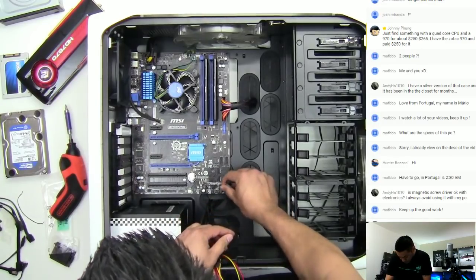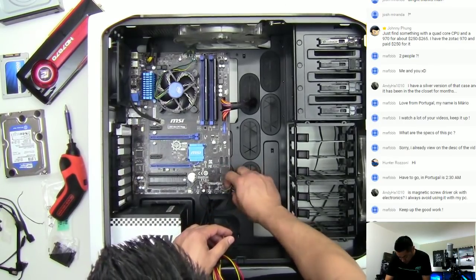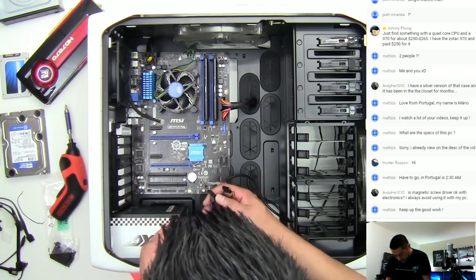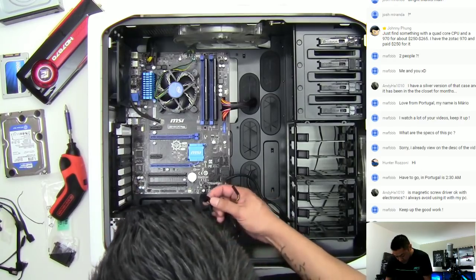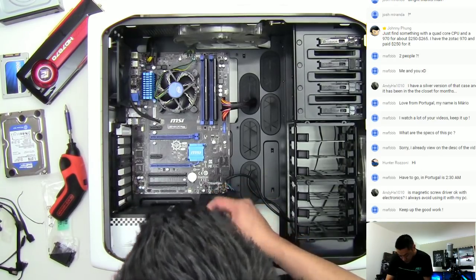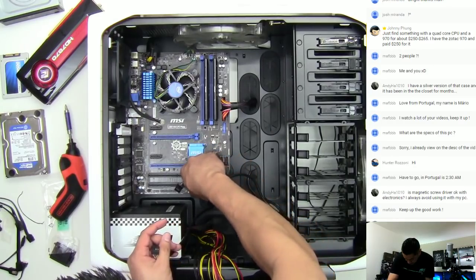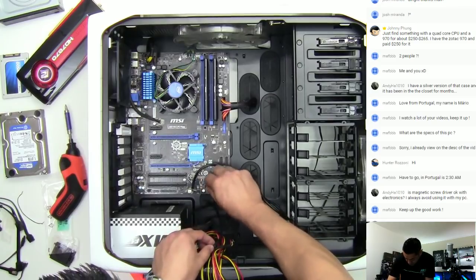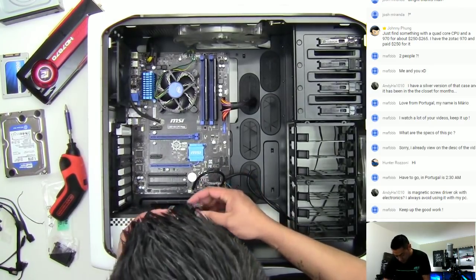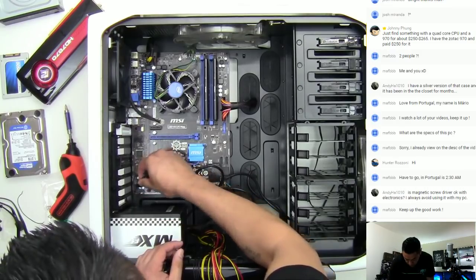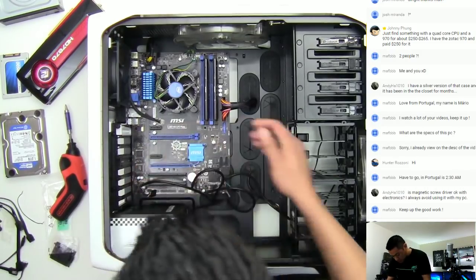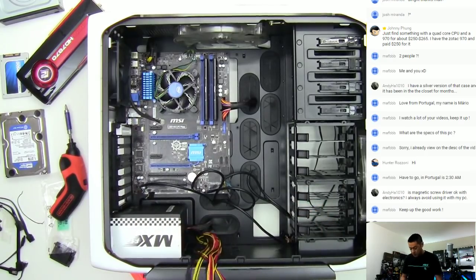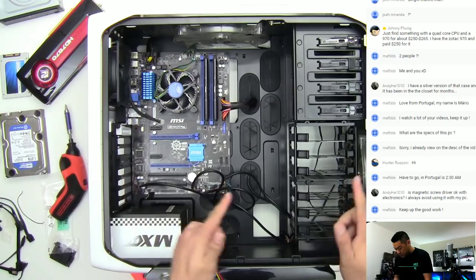Power. I think that's it. Have to look at the manual. I'm only going to do USB, audio. I don't have a FireWire cable for that. So blah blah blah.